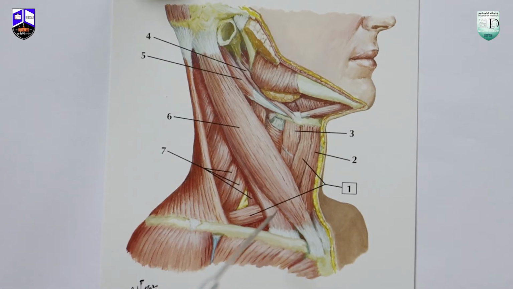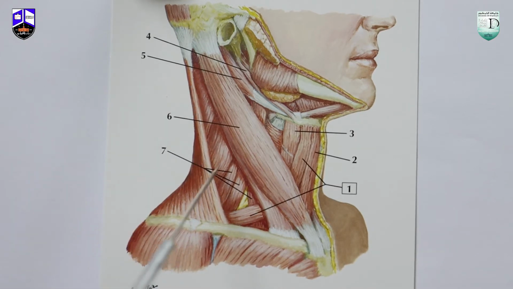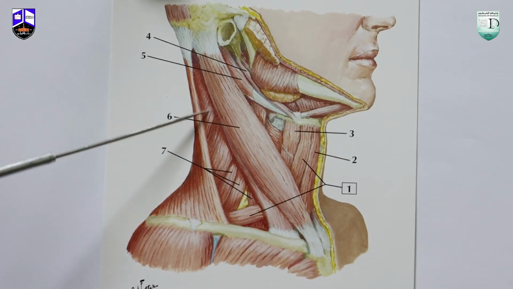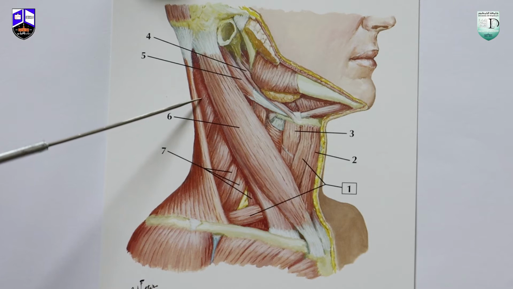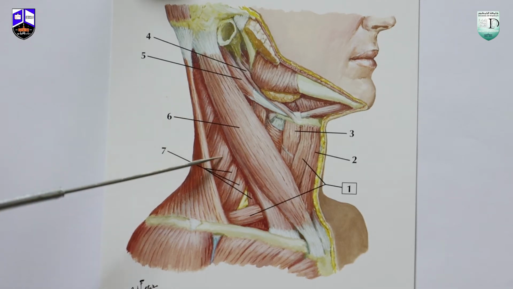The roof of this triangle is made by the investing layer of deep cervical fascia, while the floor is made by the prevertebral fascia plastering down the prevertebral muscles. And those muscles that make the floor are from above downwards here. One can see this muscle, which is known as the semispinalis capitis, splenius capitis.